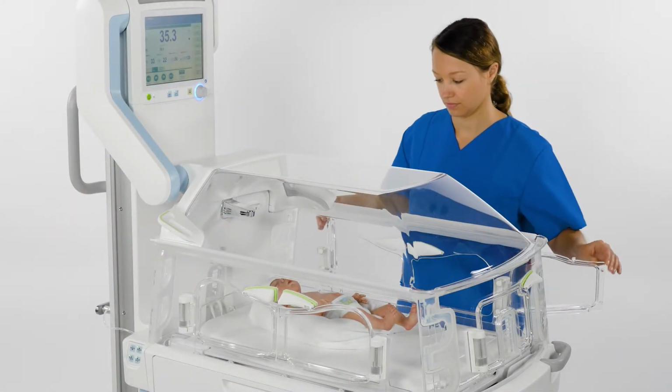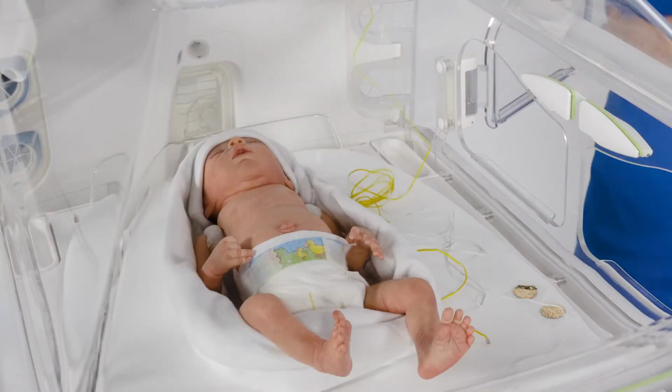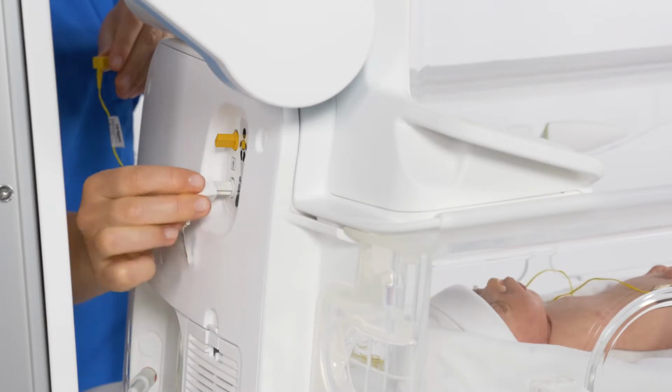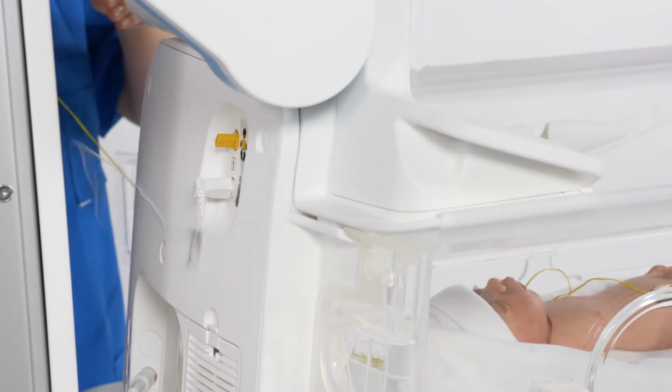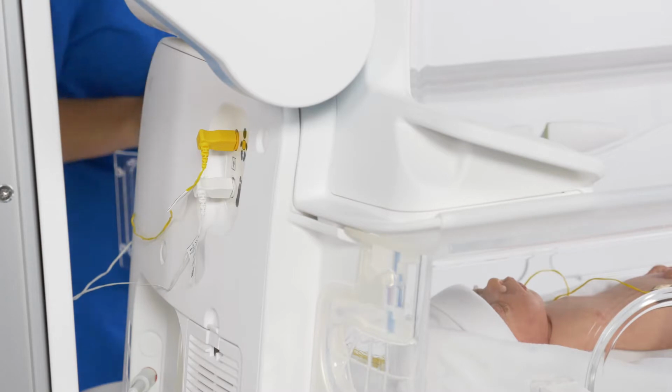To connect the temperature sensors, first thread the sensor cables through a grommet. Connect the white skin temperature sensor to the white socket on the rear sensor wall, and connect the yellow skin temperature sensor to the yellow socket.